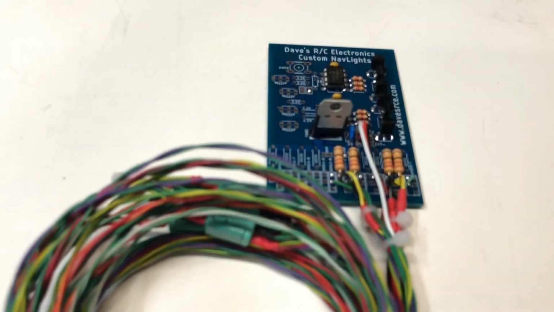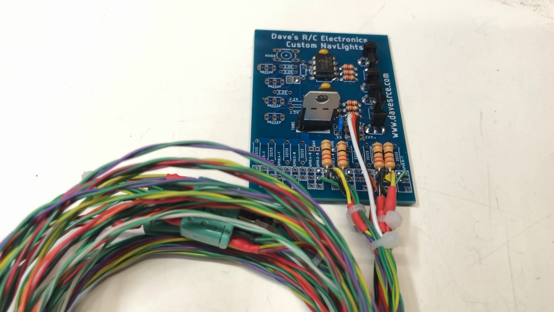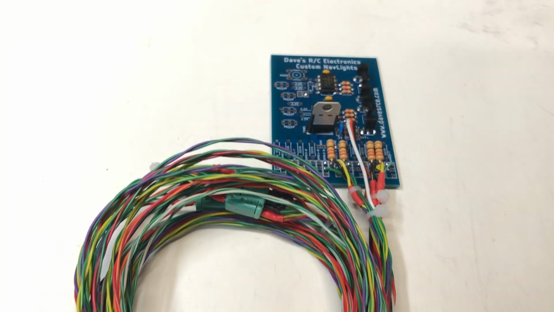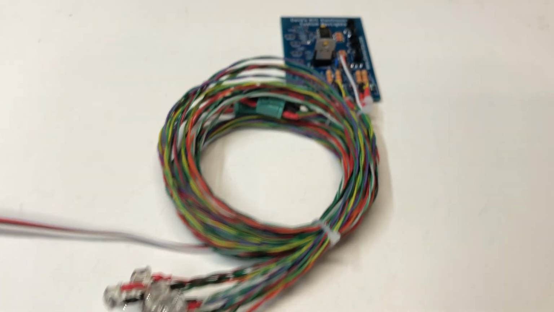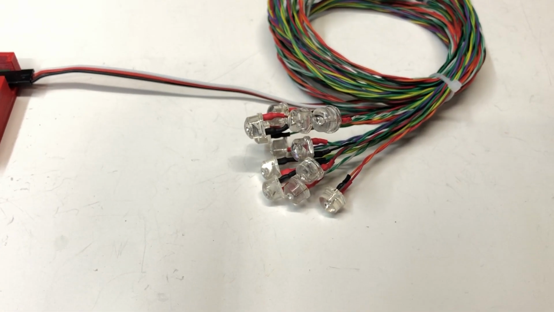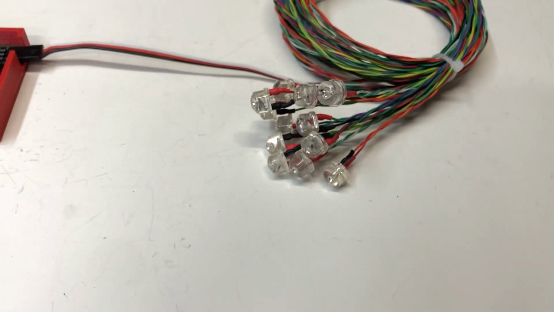This is the control board. Now, this board is a little bit bigger than I anticipated it would be. It's bigger than the board that I use for the LED guns by quite a bit. But the reason for that is that these 8mm LEDs pull much more current than the 5mm LEDs do.